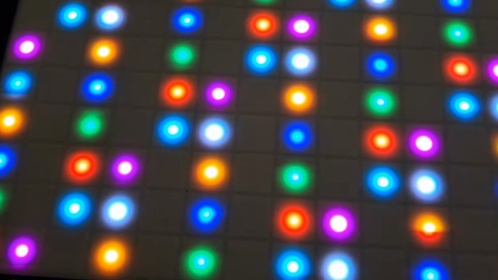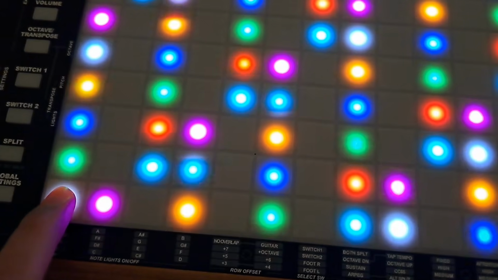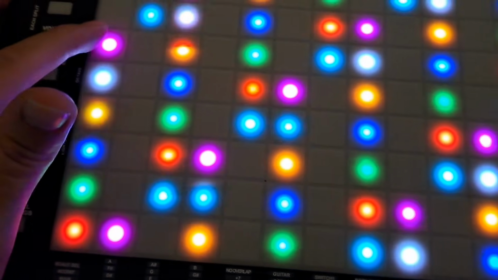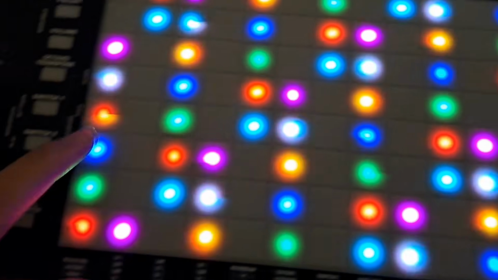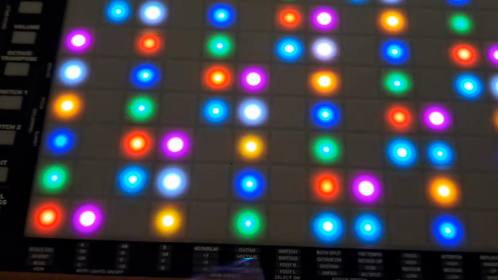Staying on the global settings menu, we go here to octave. It's 1 octave up and E is the first note. So now we should have this mimicking basically a guitar fretboard, starting from the lowest E and going from A, D, G, and so on. It's like these are the strings of the guitar.